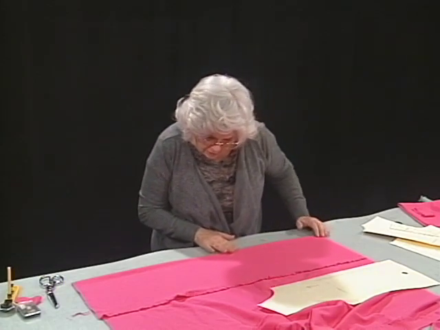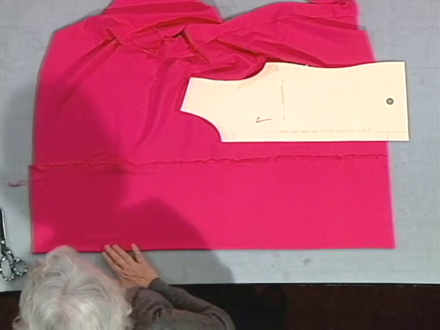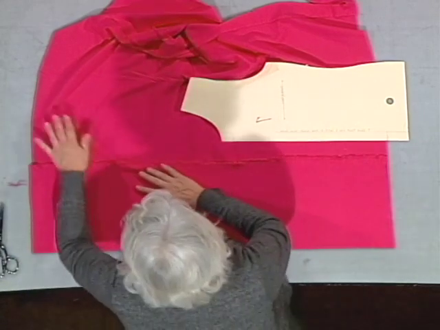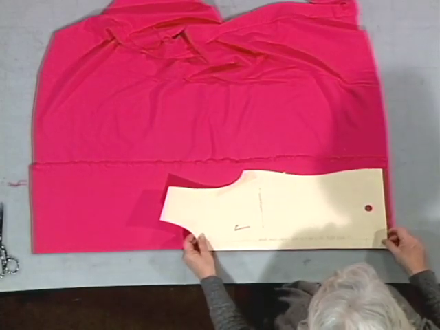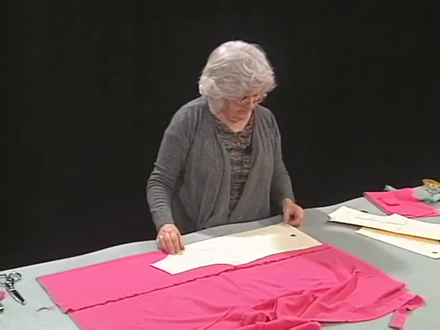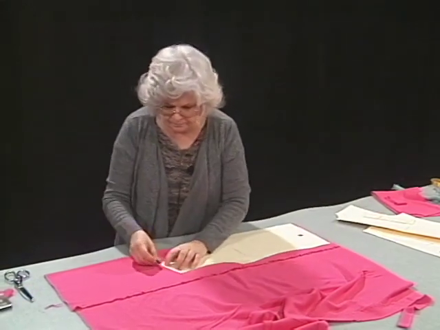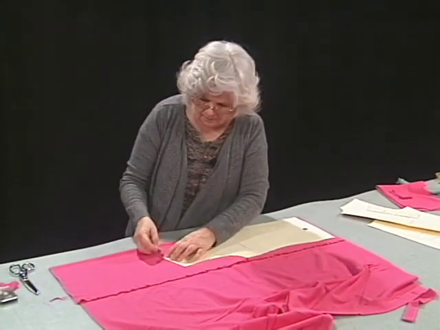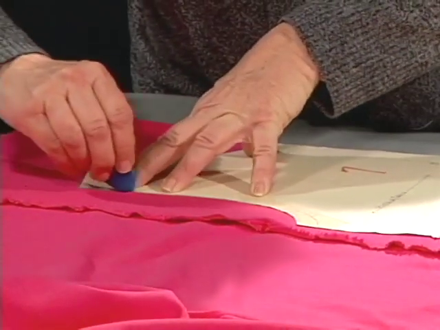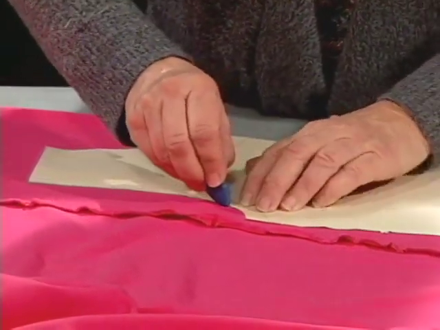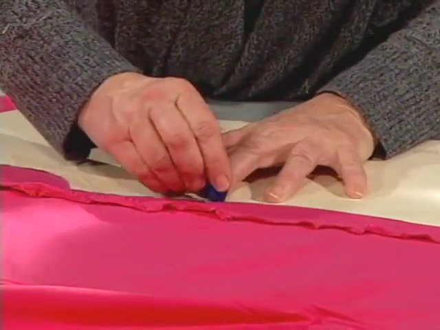I'm going to check to make sure that I've got a single rib running the length, and this one came out perfect. First time. Sometimes that happens. Learn to enjoy it and be thankful for it when it does happen. Get that notch.